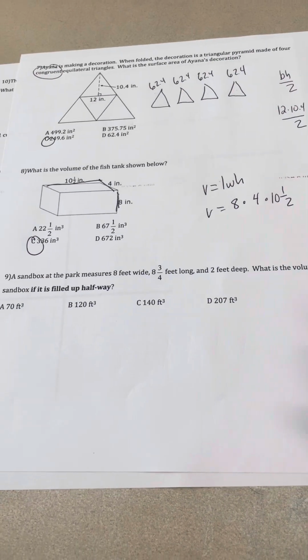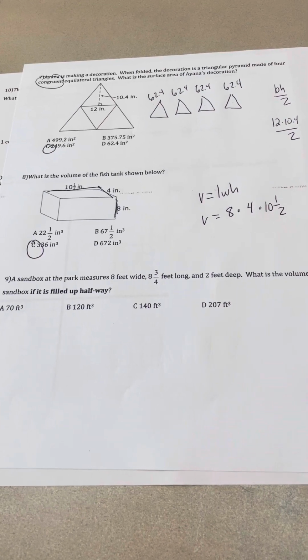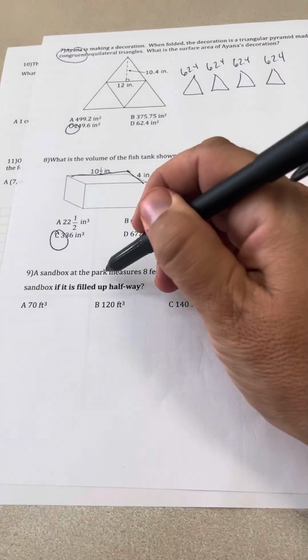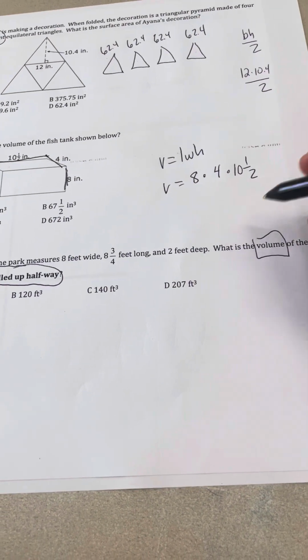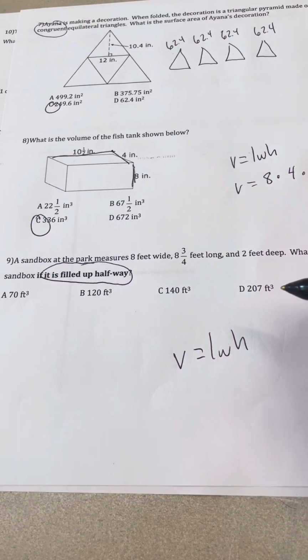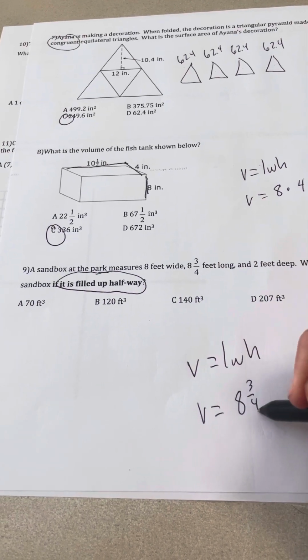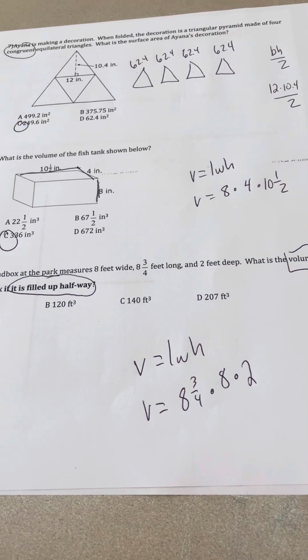The next one is slightly different. A sandbox at the park measures 8 feet wide, 8 3/4 feet long, and 2 feet deep. What is the volume of the sandbox if it's filled up halfway? Two important pieces of information here. One, it's volume, so I know I'm going to use the volume formula. And it tells us it has a length of 8 3/4, a width of 8, and it's 2 feet deep, which is another word for height.